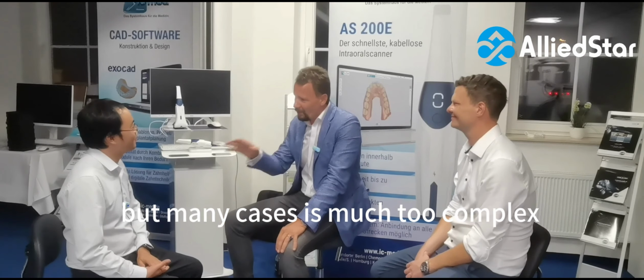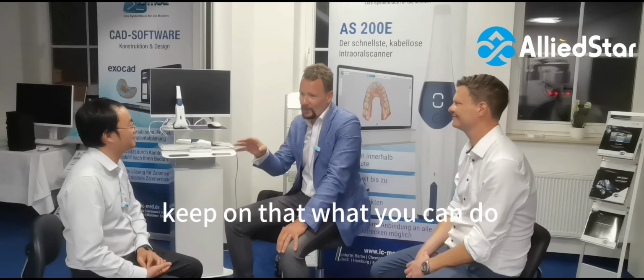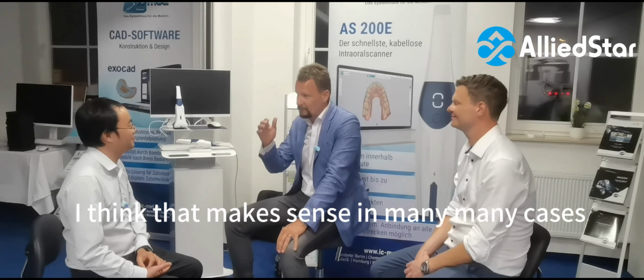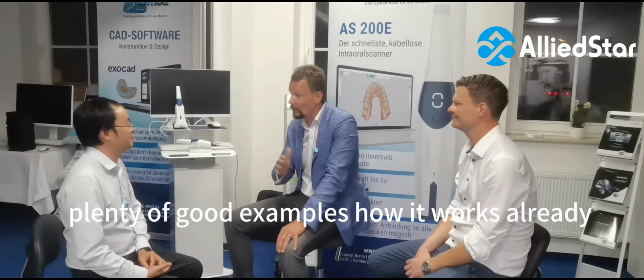For example, moving some exocad features to the scanner software. Sometimes it makes sense, but in many cases it's much too complex. Why are you doing that? Keep to what you can do. I think that makes sense. In many cases, send it to the 3D printer. Absolutely, you can do that. There are plenty of good examples of how it already works.